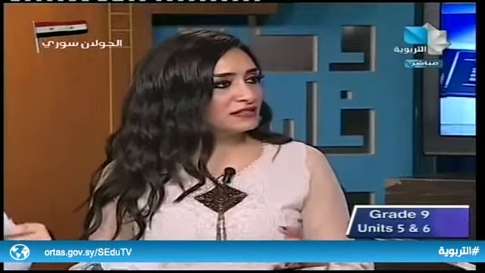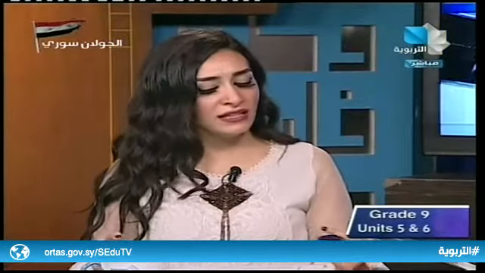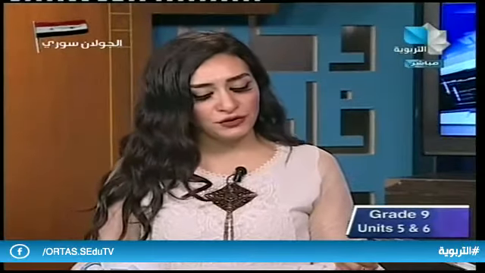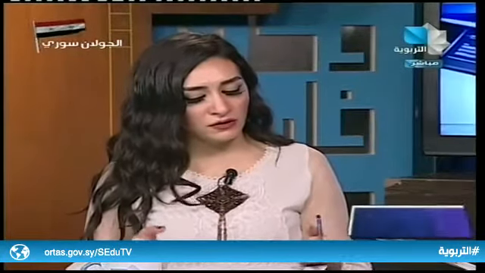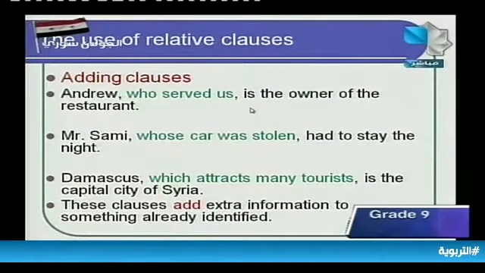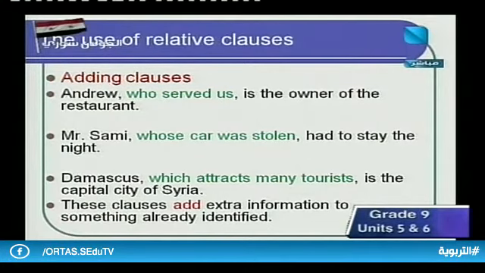Adding clauses. Now we move to the second type, which is adding clauses. Let's have an example. Andrew, who served us, is the owner of the restaurant. Here we've got the relative clause, which is who served us. Here we have commas. Here we can omit the relative clause because we know Andrew, because we've got extra information here.